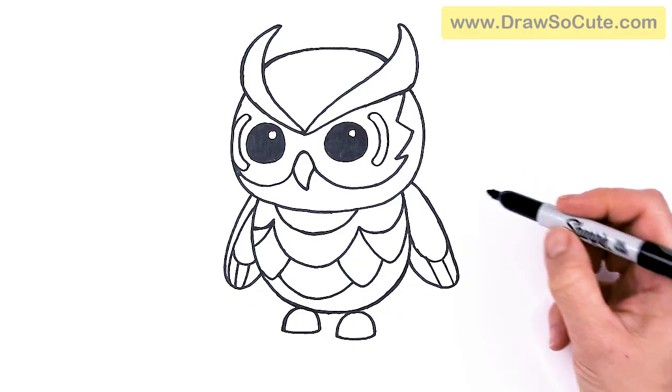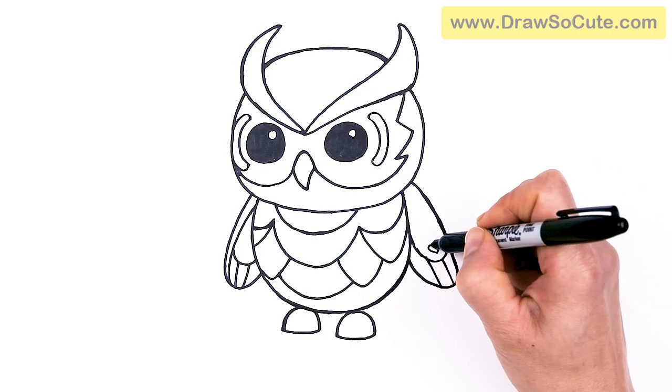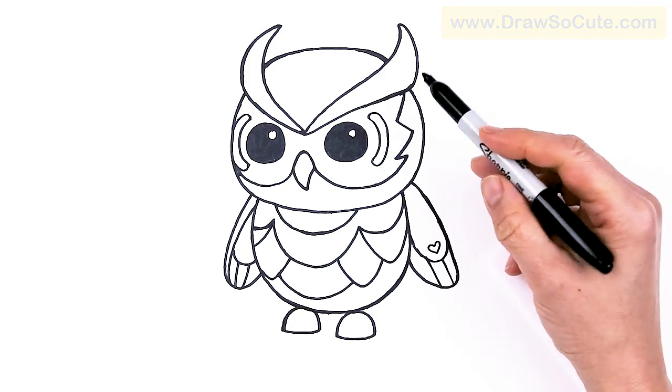And that is pretty much it, except I'll add a heart right here on my wing to make it so cute. Snow Owl from Roblox Adopt Me Pet.